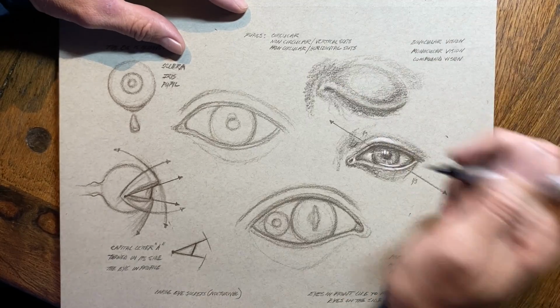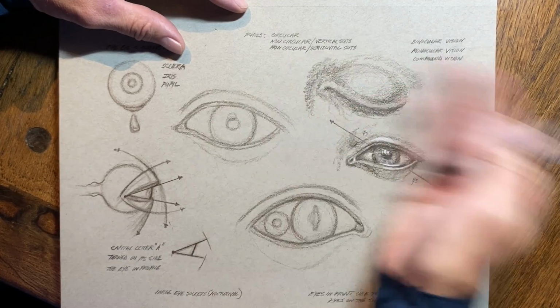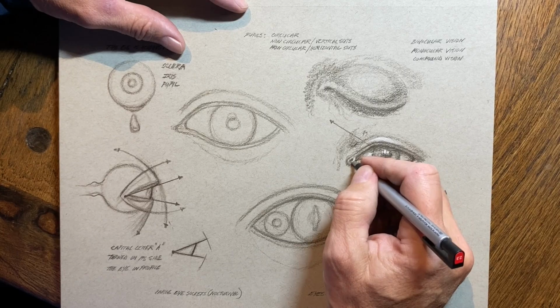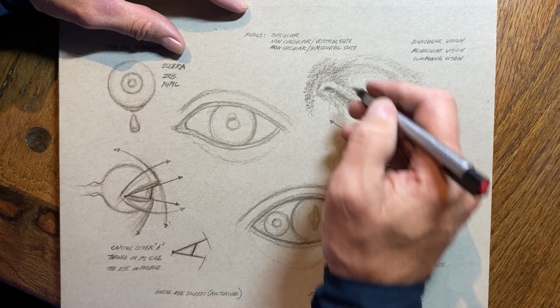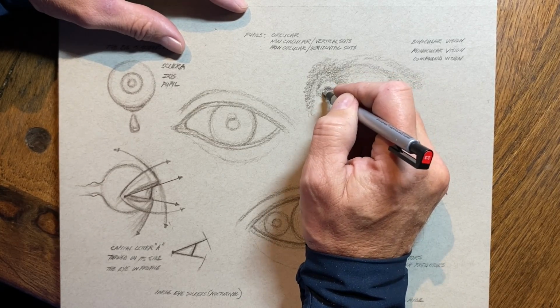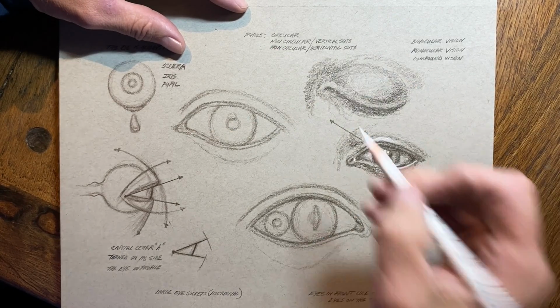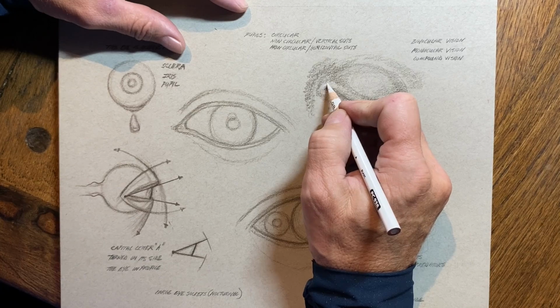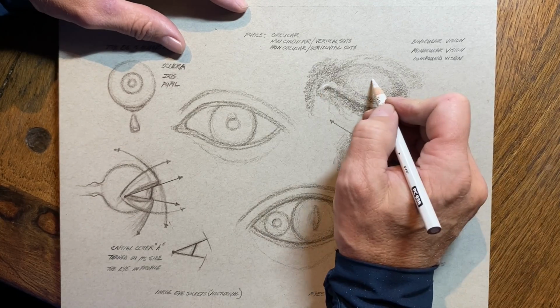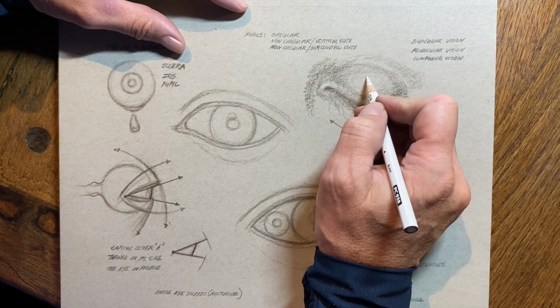The inner eye area is usually referred to as the acanthus. So we'll show that here and in here. And now I'll put a little highlight, kind of subtle through there. A little highlight in here.